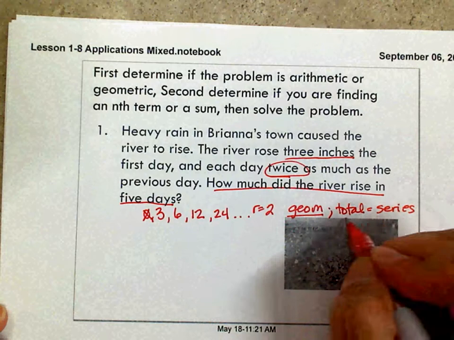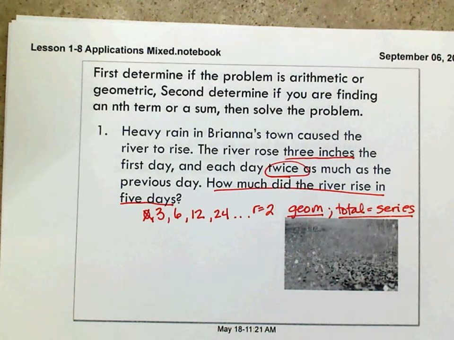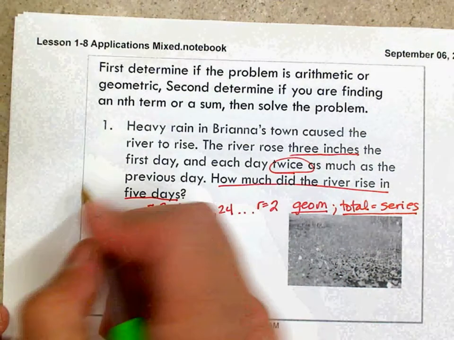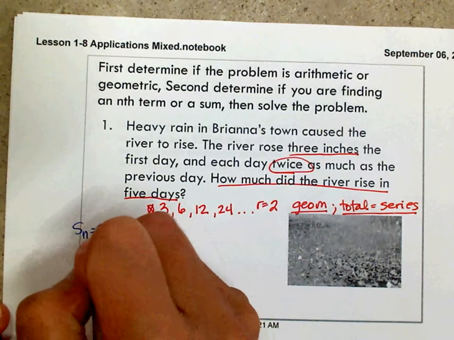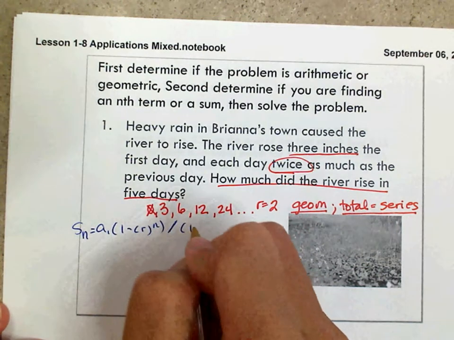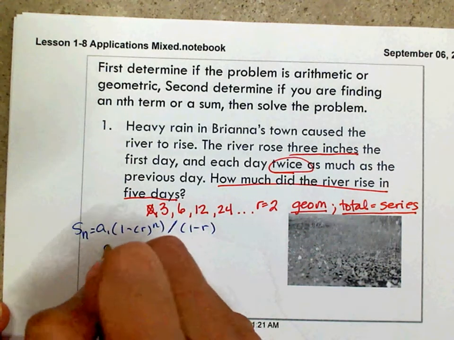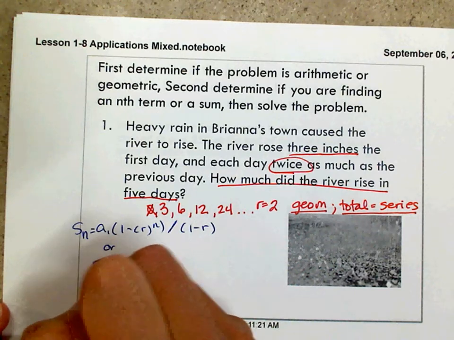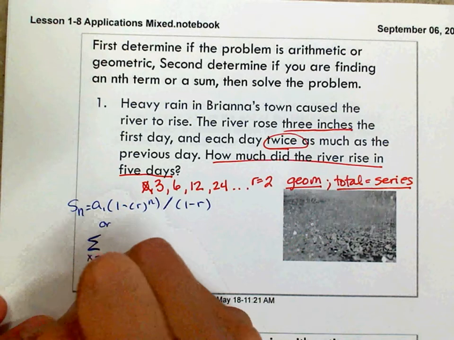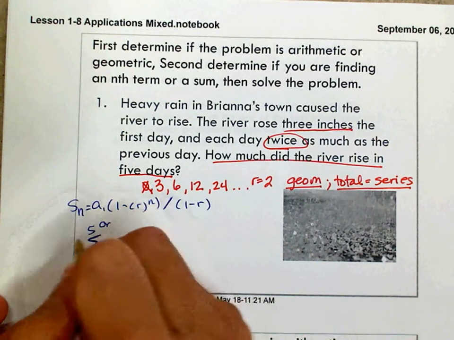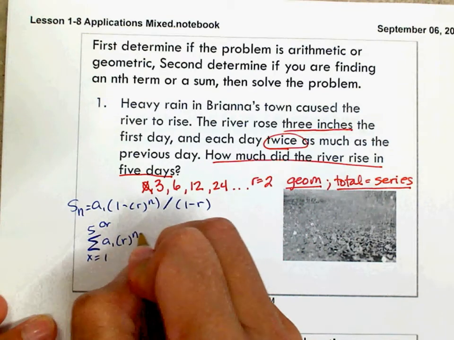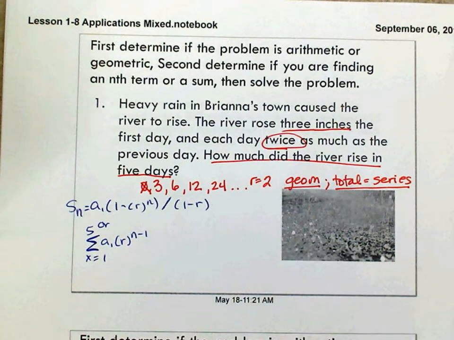All right, you've got two formulas you can use for your geometric series. S sub n equals the first term times 1 minus r raised to the n, divided by 1 minus r. Or you can use your sigma, your choice. I will show you both. Your n is 5, and the first term times r to the n minus 1. Either one you want to use. All right, let's do this very first one.